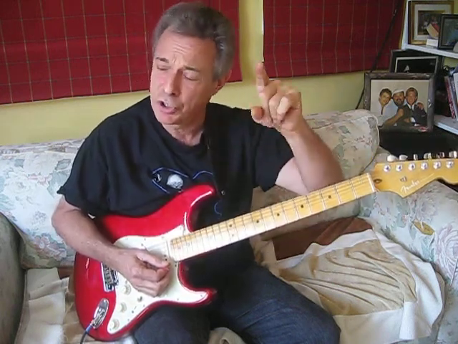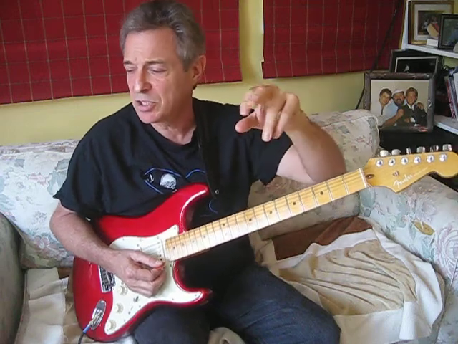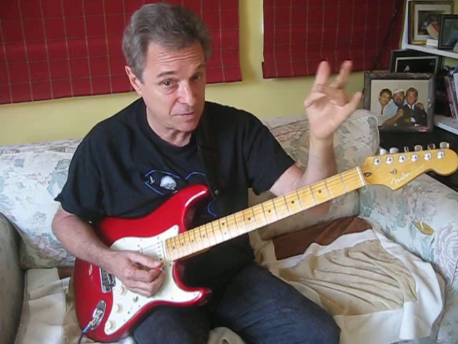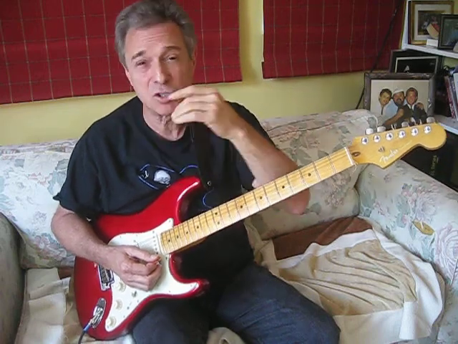The 9 is also a 2. The 11 is also the 4 of the scale, 7 notes in the scale, 1, 2, 3, 4, 5, 6, 7. And the 13 is also the 6.